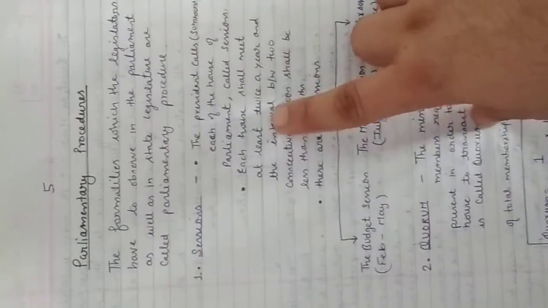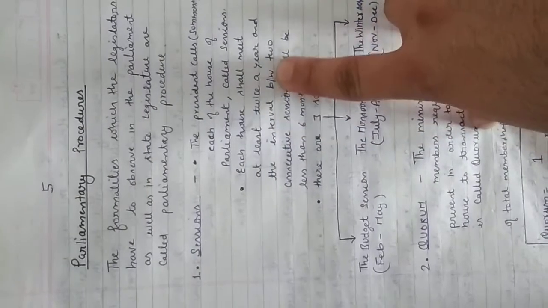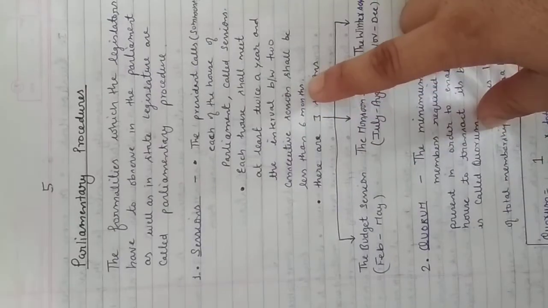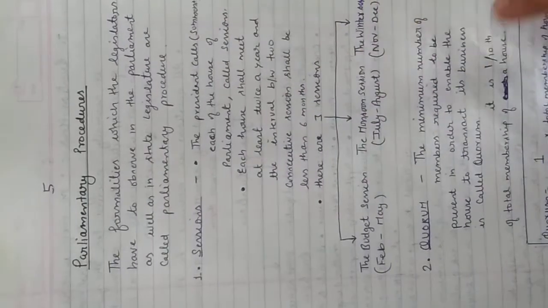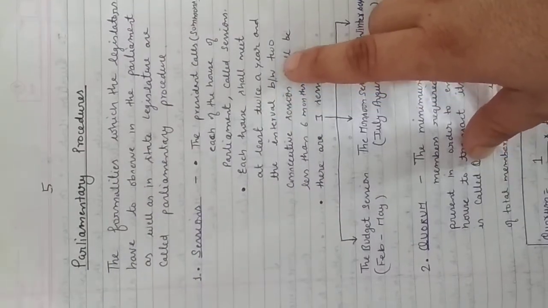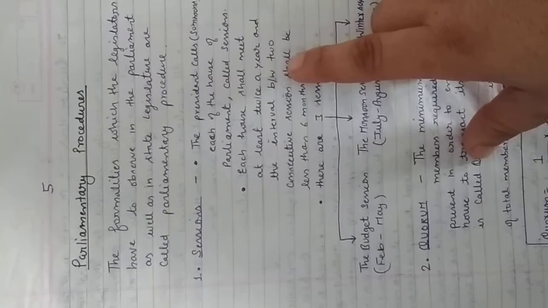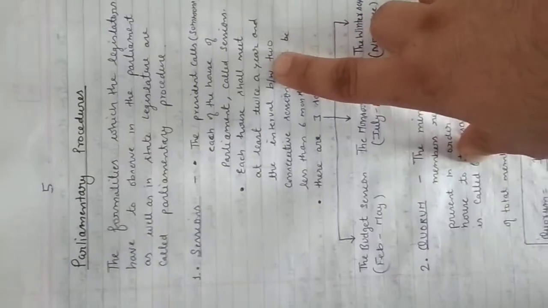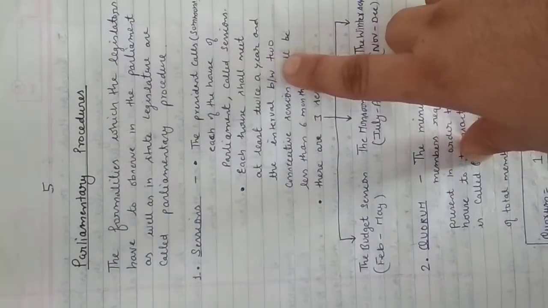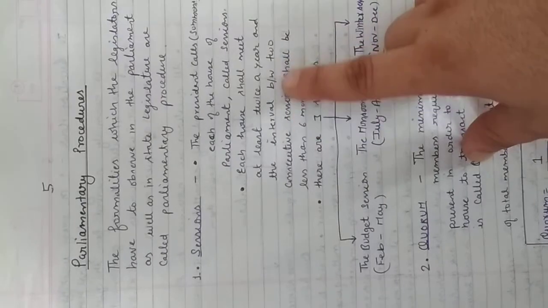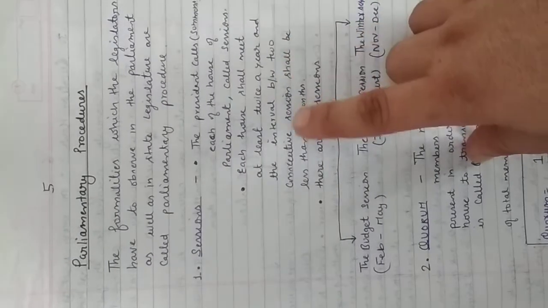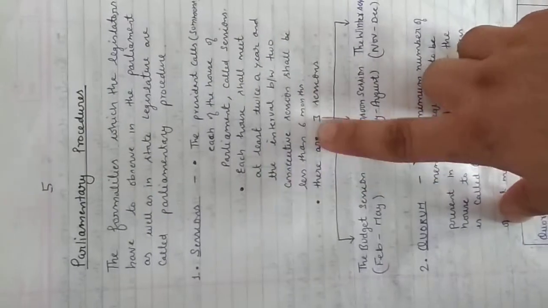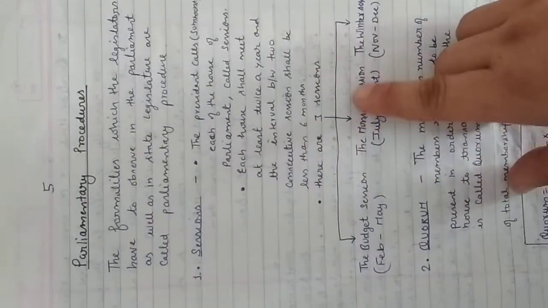Each house shall meet at least twice a year, and the interval between two consecutive sessions shall be less than 6 months. So according to our constitution, the members of Parliament should meet at least twice a year, but the interval between two consecutive sessions shall be less than 6 months, right? So generally in India we are having three sessions.